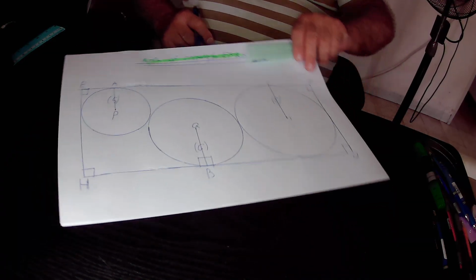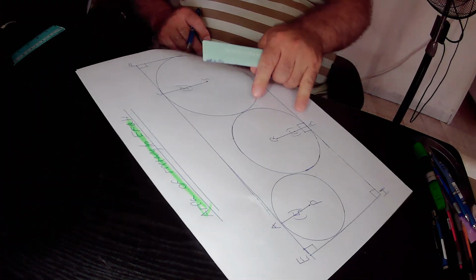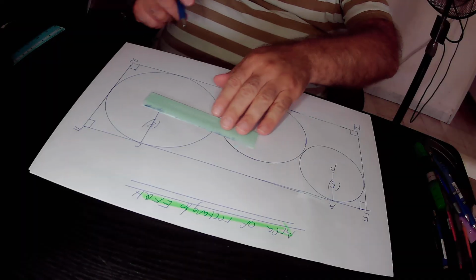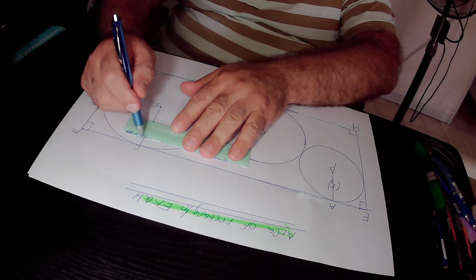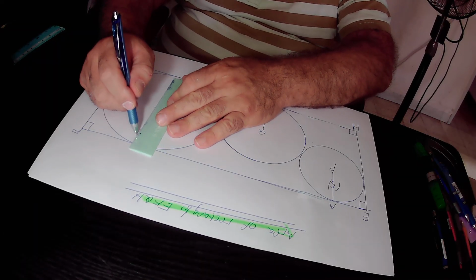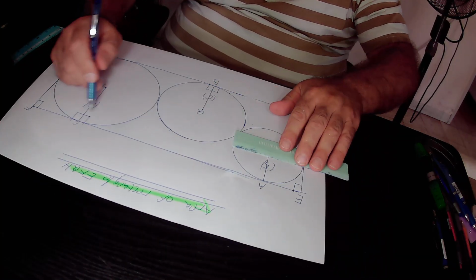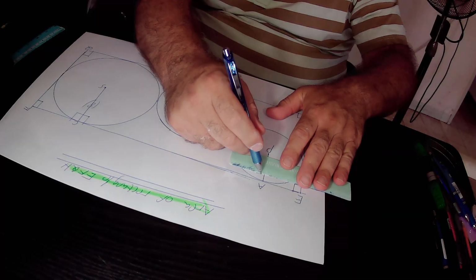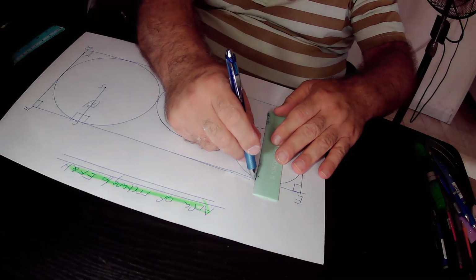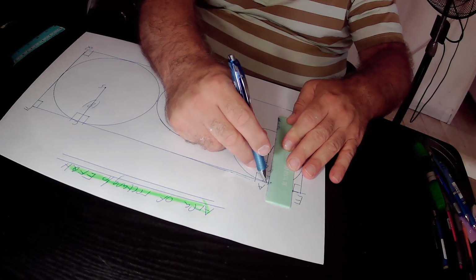Likewise, according to the same rule 1, this angle equals 90 degrees, and this angle also equals 90 degrees. This angle also equals 90 degrees, and this angle also equals 90 degrees.